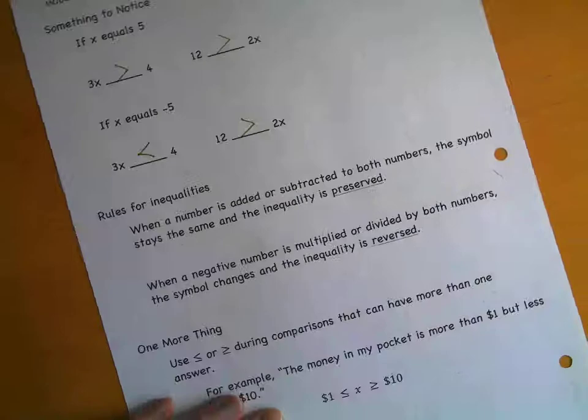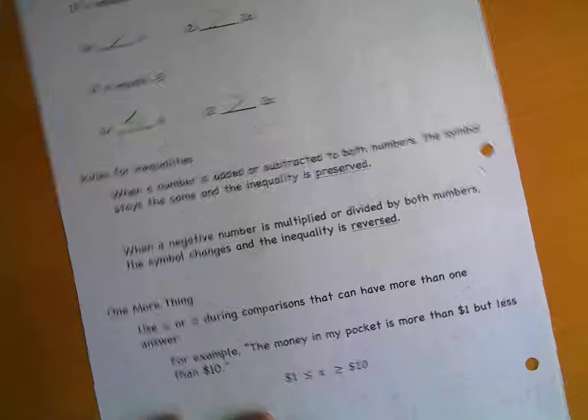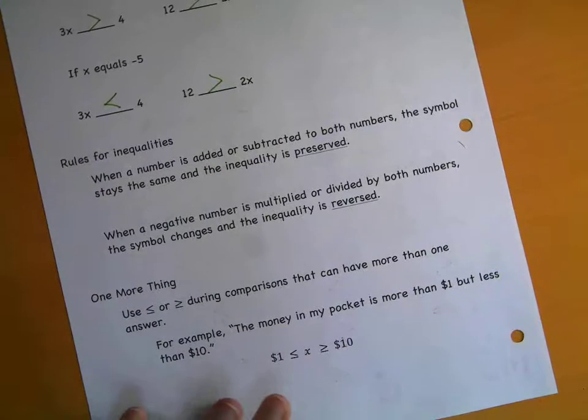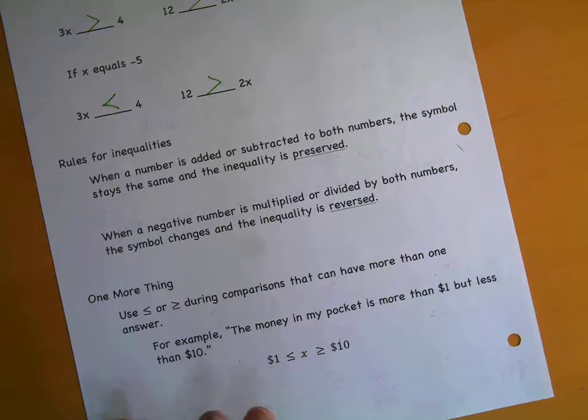So that's interesting. Okay, rules for inequalities. You have to know these rules, okay? So it's very, very important that you get these rules figured out and somehow get them memorized in your brain. When a number is added or subtracted to both numbers, the symbol stays the same and the inequality is preserved.